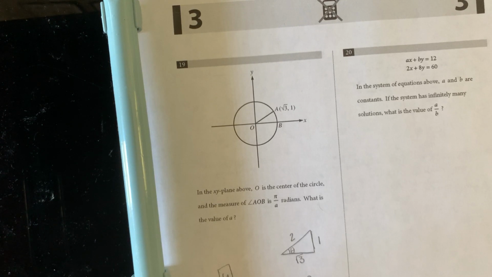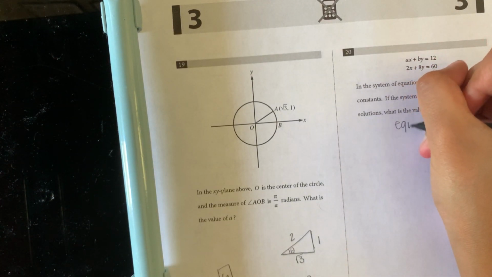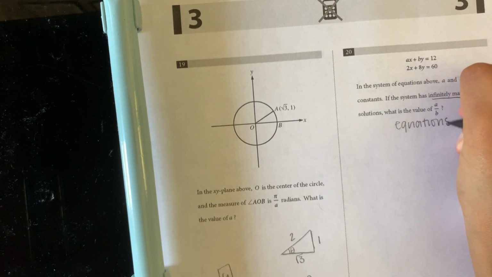Okay, last question. Woo. In the system of equations above, a and b are constants. The system has infinitely many solutions. What is the value of a over b? So when it says infinitely many, you should know that the equations are equal to each other.